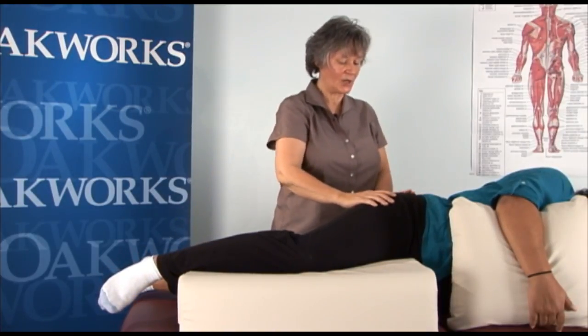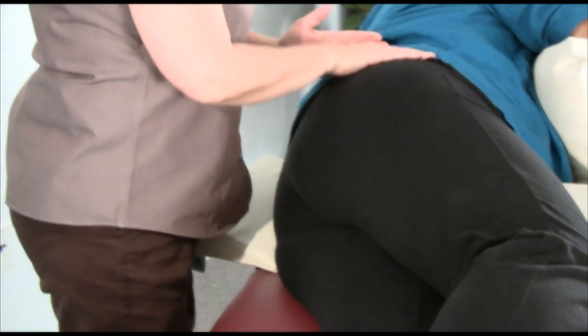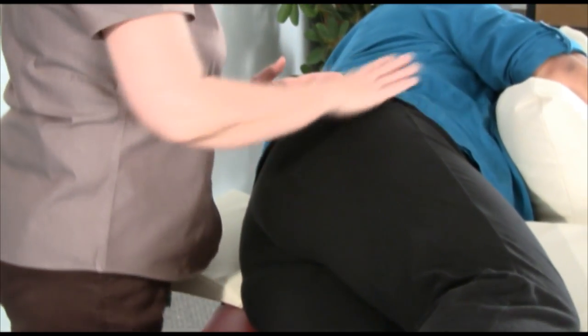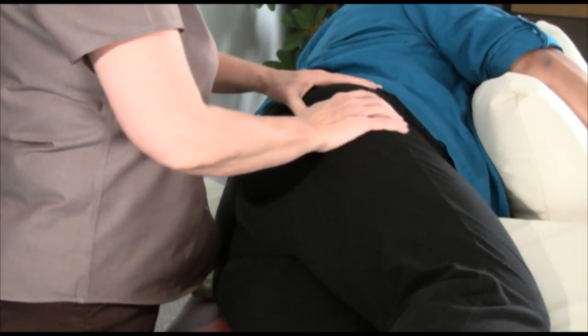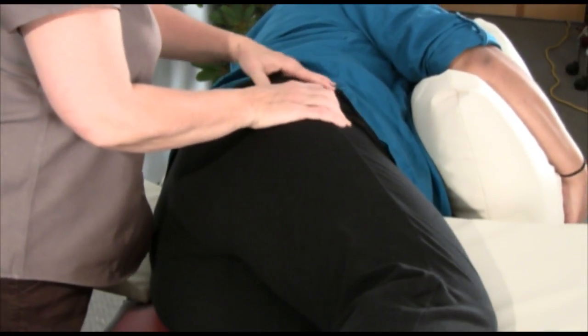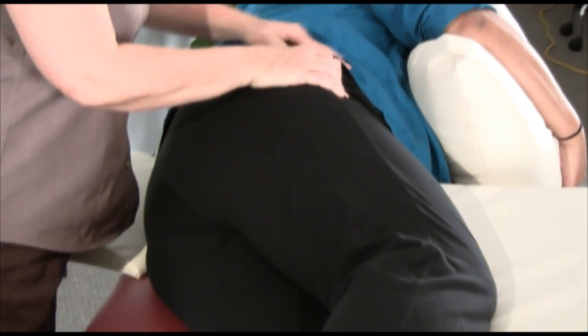For deep tissue massage, you want to make sure that your pressure is going towards the inguinal ligaments because that's the direction of lymphatic flow. I like to start with some passes with thumb over thumb stroke because I can feel the muscle better with my thumbs.